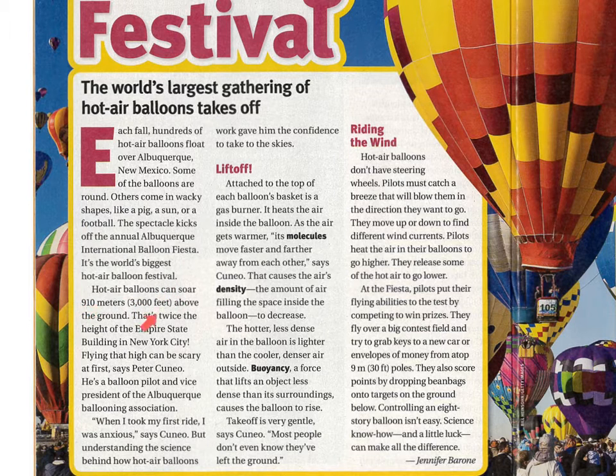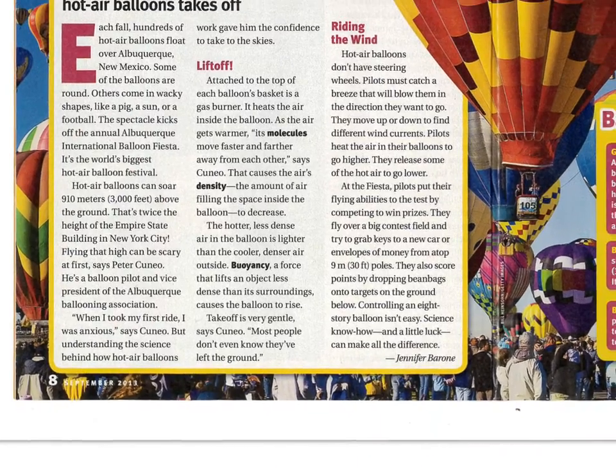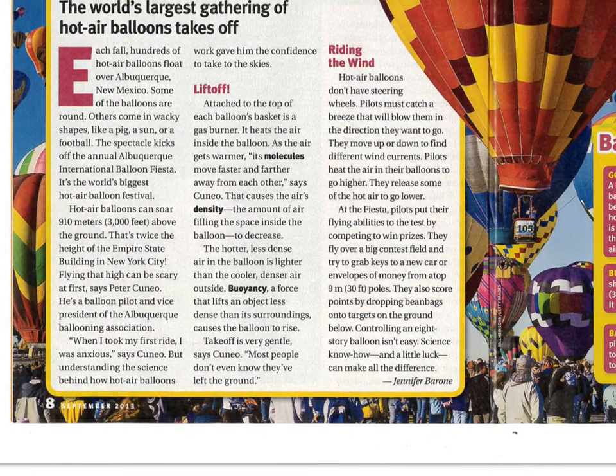Hot air balloons can soar 910 meters above the ground. That's twice the height of the Empire State Building in New York City. Flying that high can be scary at first, says Peter Cuneo. He's the balloon pilot and vice president of the Albuquerque Ballooning Association. When I took my first ride, I was anxious, says Cuneo, but understanding the science behind how hot air balloons work gave him the confidence to take to the skies.